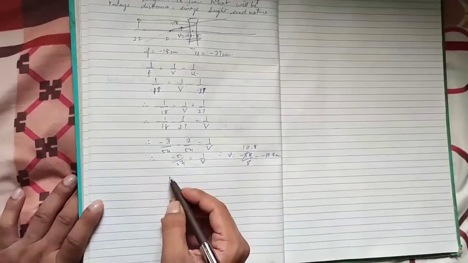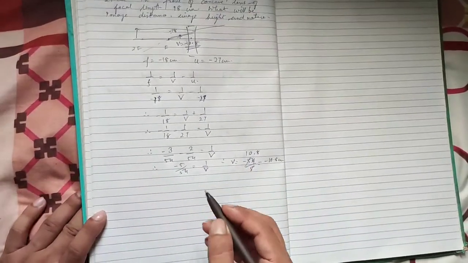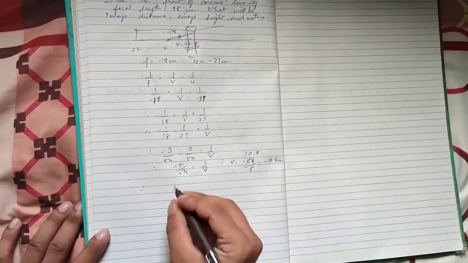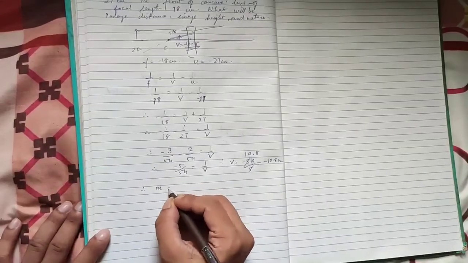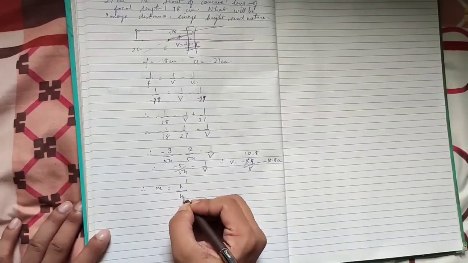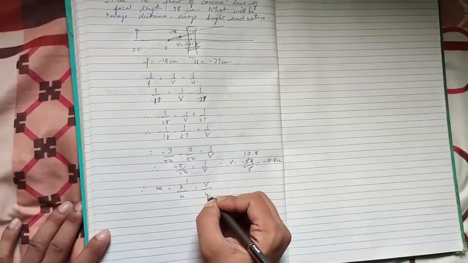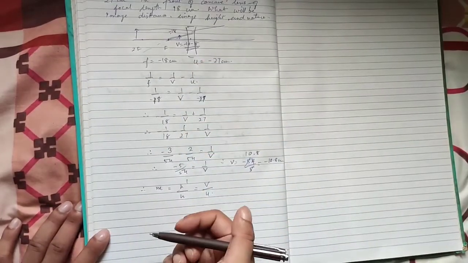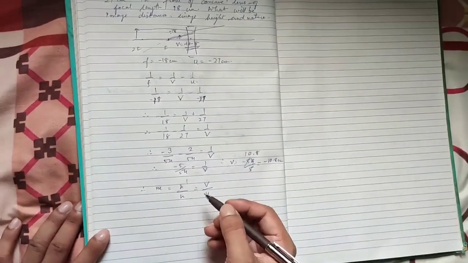Find the image height and nature. For that, once again we'll apply the magnification, and magnification m is given as h dash upon h, and it is given by v upon u, because this is a lens, that is why we cannot write minus v upon u.